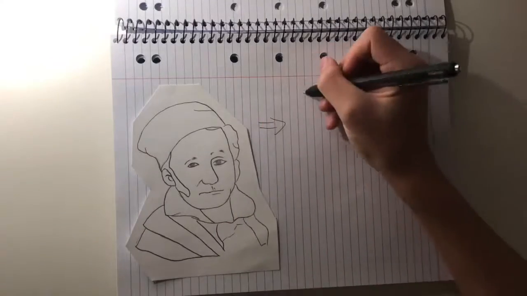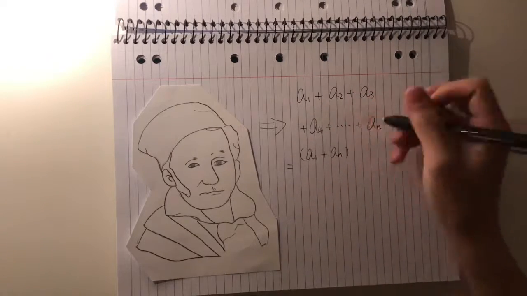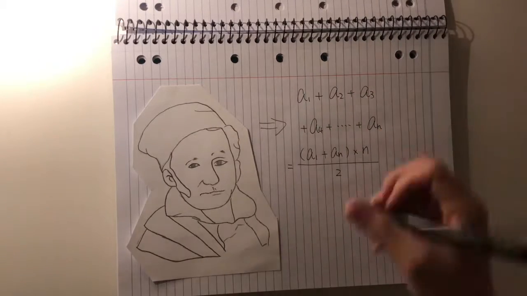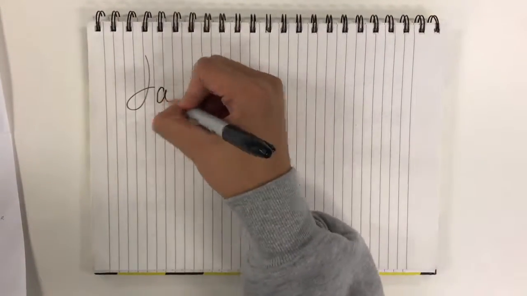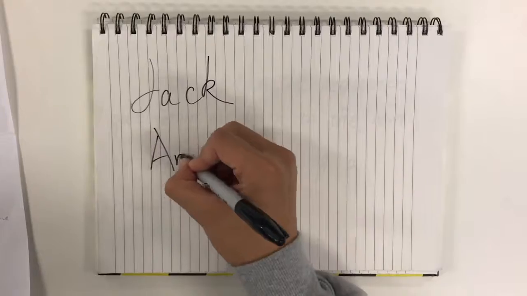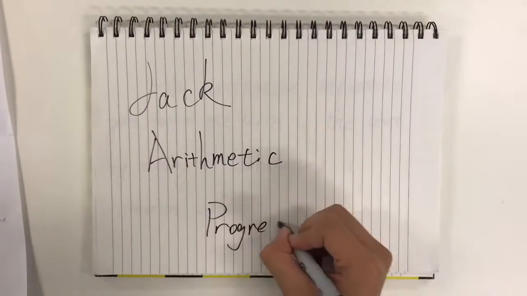Now we will discuss arithmetic and geometric progressions. Hello, my name is Jack. Now I'm going to introduce a math sequence called arithmetic progressions.